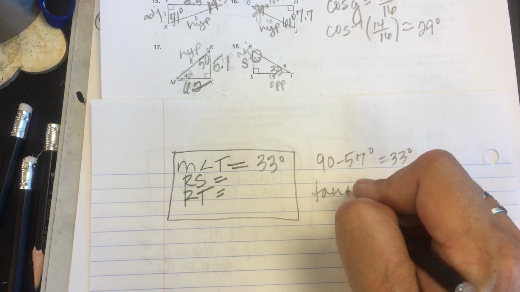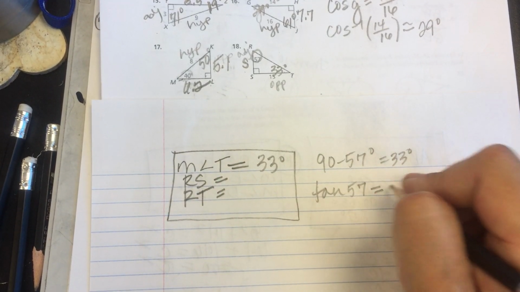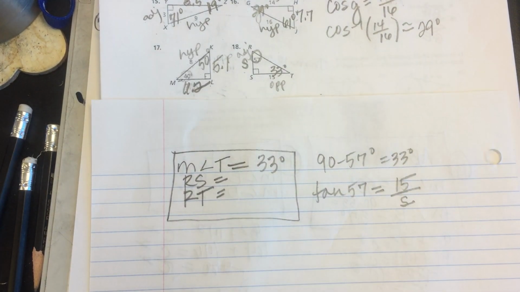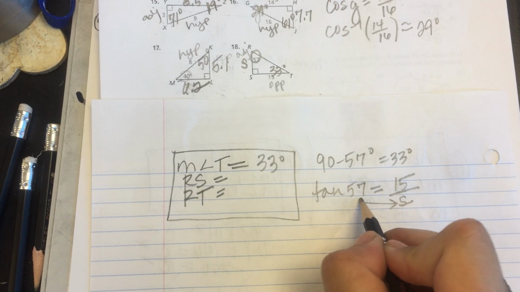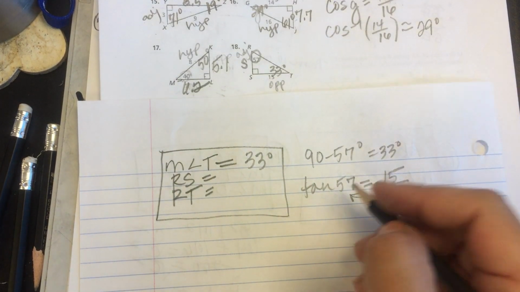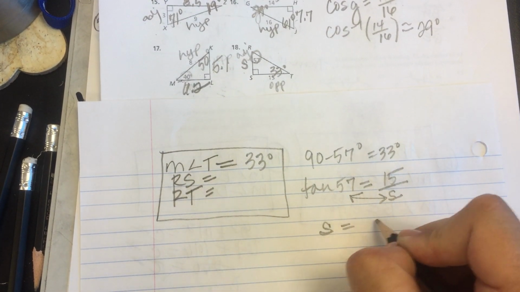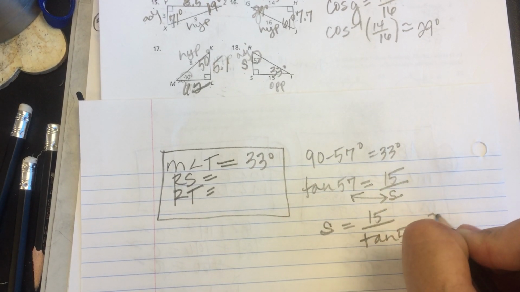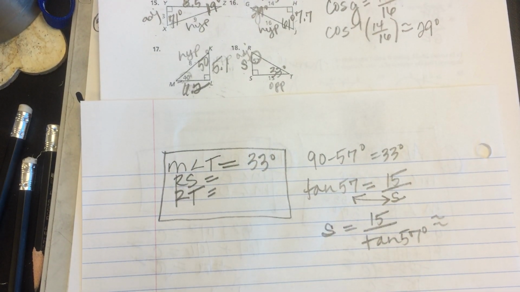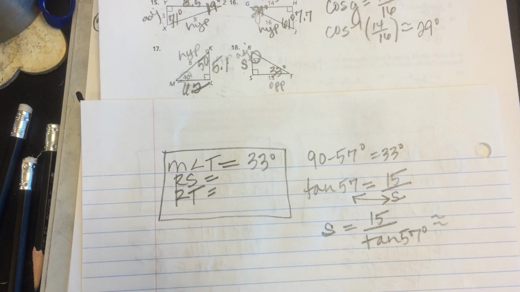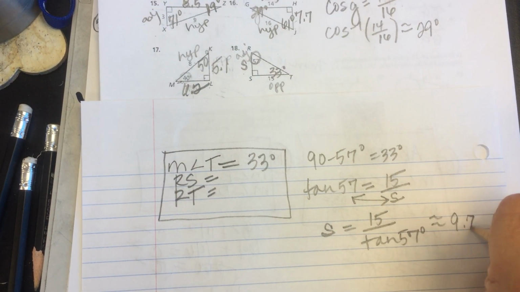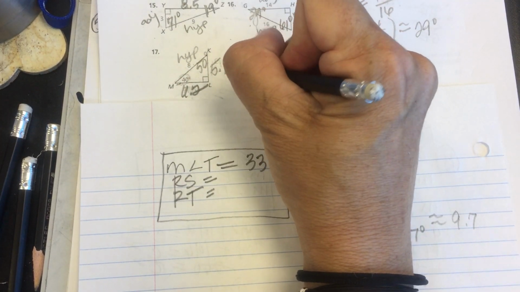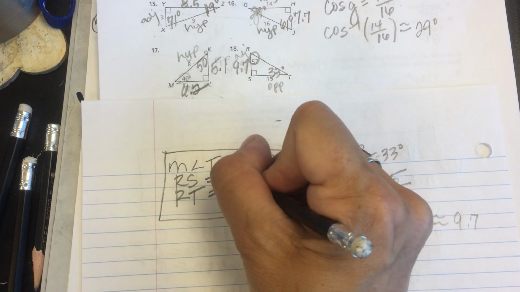The tangent of 57 is equal to 15 over S. And if you guys remember right, when our variable's in the denominator, we just switch it. Algebra will get us to that. 15 divided by the tangent of 57 is going to be that side length. And I'm getting about 9.7 for that one. RS is about 9.7.